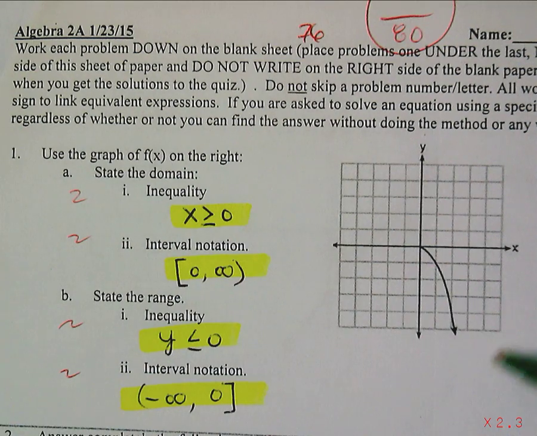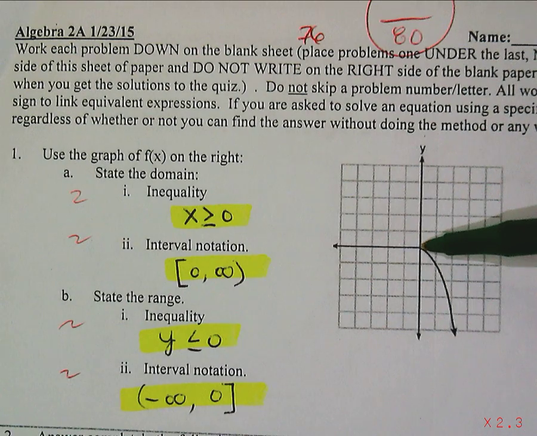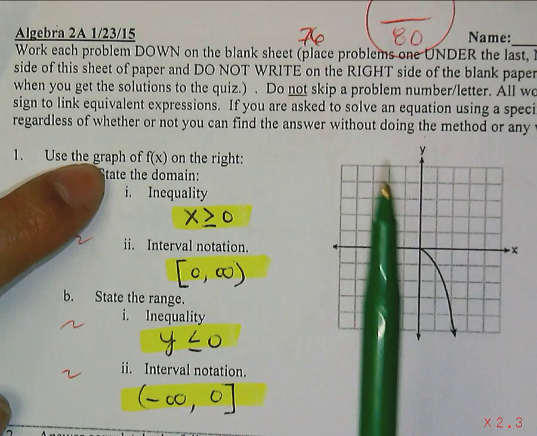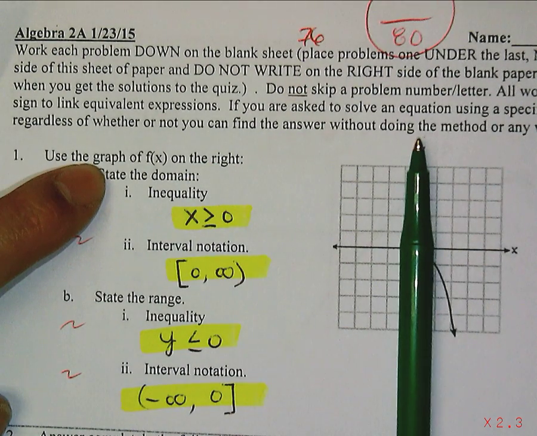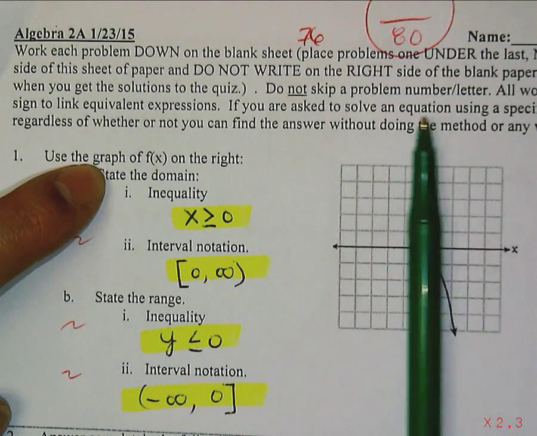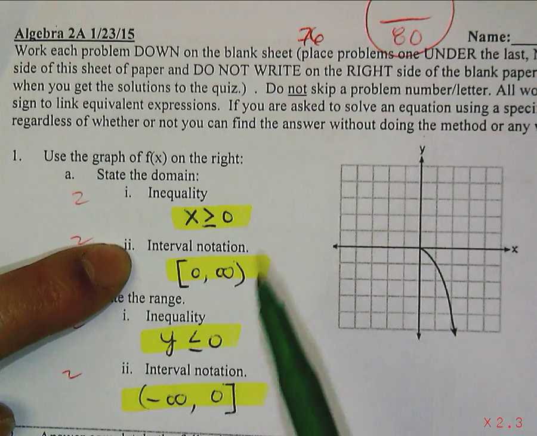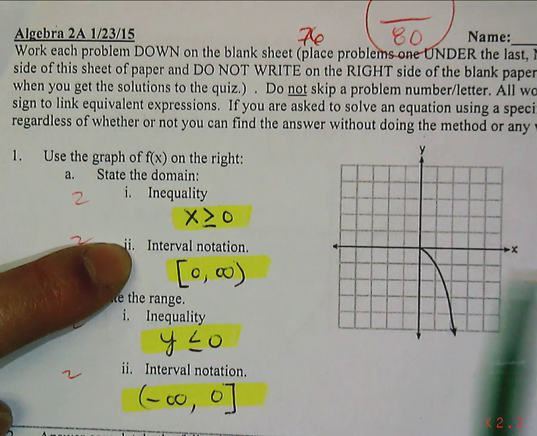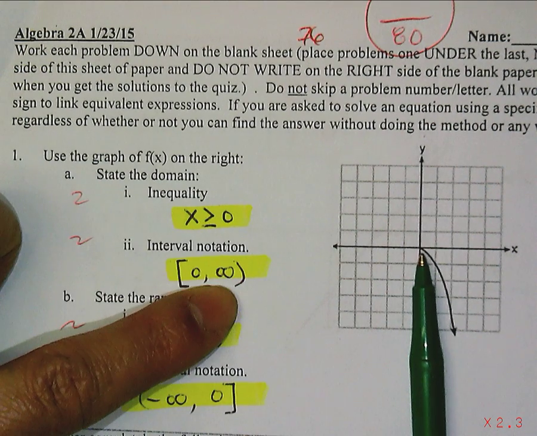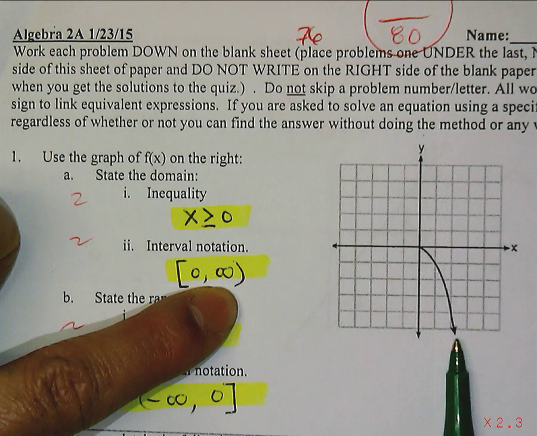You're looking at this graph here to the right. There's an idea here that there is no open circle here. Remember, it is a solution at this point, and the default is a closed circle, not an open circle. So state the domain means I go from left to right. I start here, so my x values are greater than or equal to 0. The reason is that the arrowhead tells us to go to the right. Interval notation means I'm starting at 0 at this point. Bracket because it's equal to, and I go towards positive infinity because the last thing I touch is that arrow.